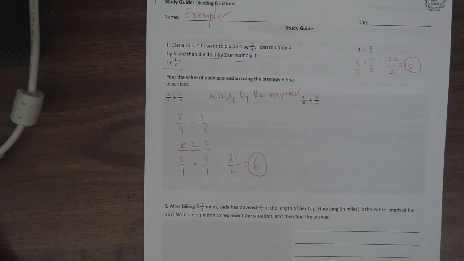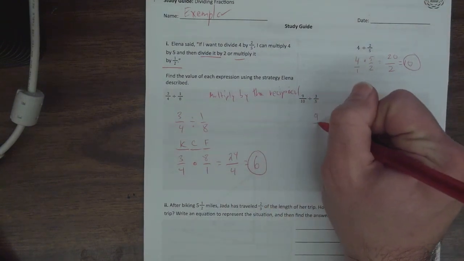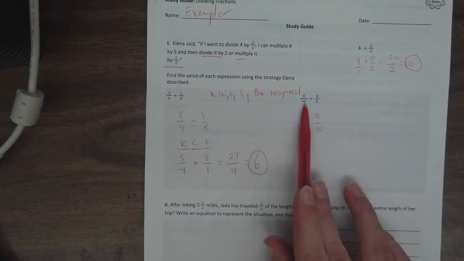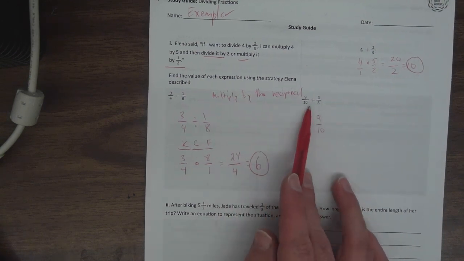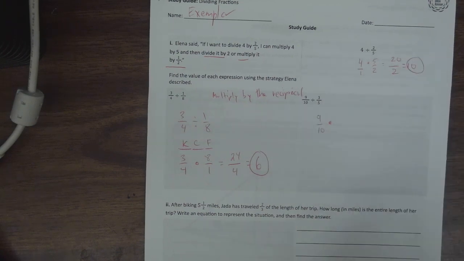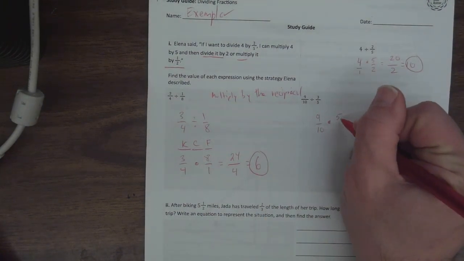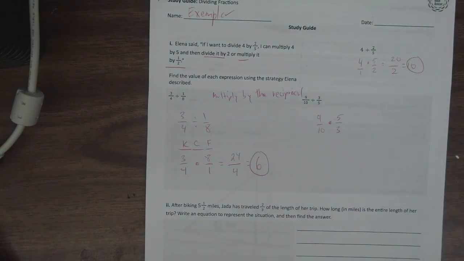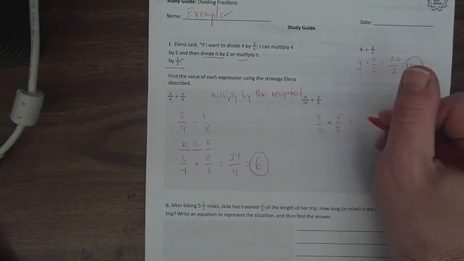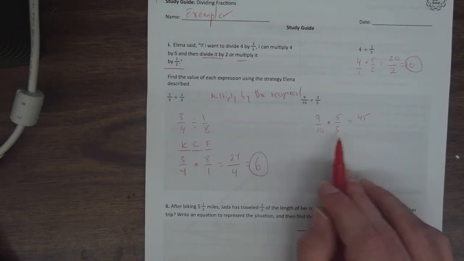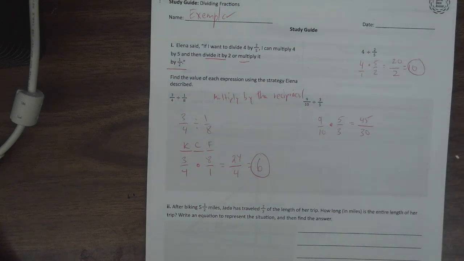Now, for our next one here, we have, again, the same concept, right? We're going to multiply by the reciprocal. So I keep my dividend, and now I multiply by the reciprocal. So I change from division to multiplication. And now I take the reciprocal of 3/5, which is just 5 over 3. And so now I can just multiply across. 9 times 5 is 45. 10 times 3 is 30.